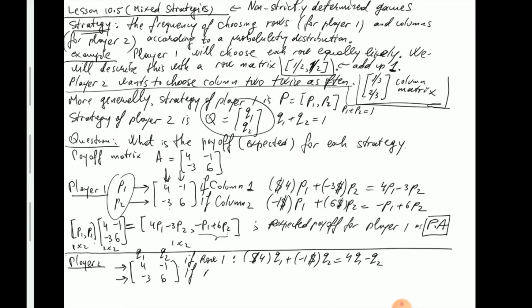If player 1 will choose row 2, then the payoffs are minus 3 and 6, depending on the columns that player 2 will choose. So that's going to be minus $3 payoff times Q1 plus $6 payoff times Q2. And that's going to give me minus 3Q1 plus 6Q2.